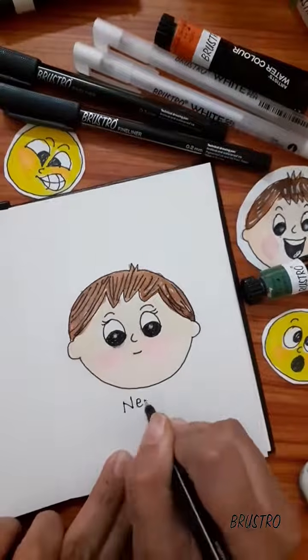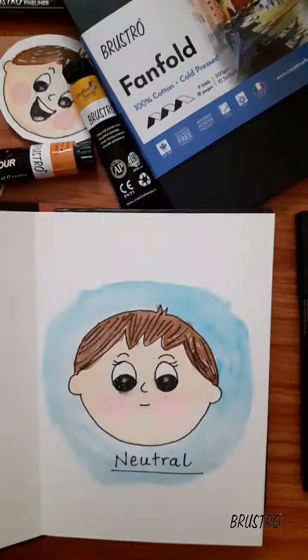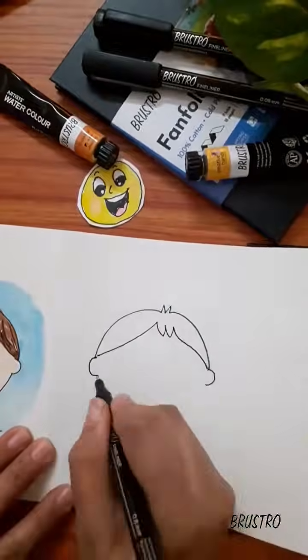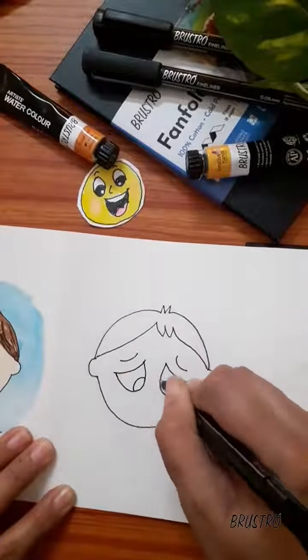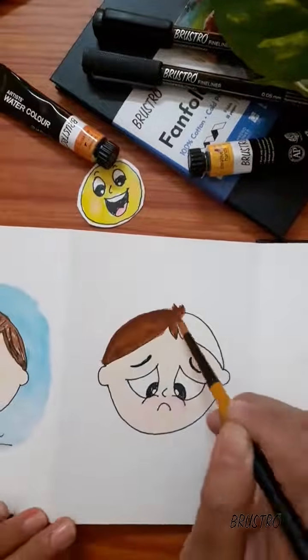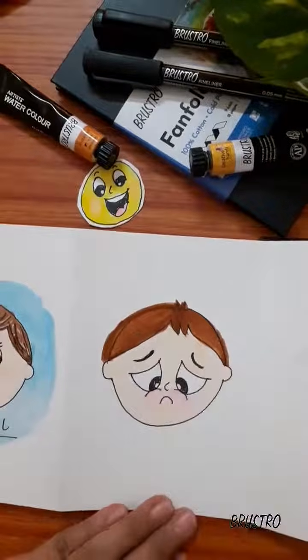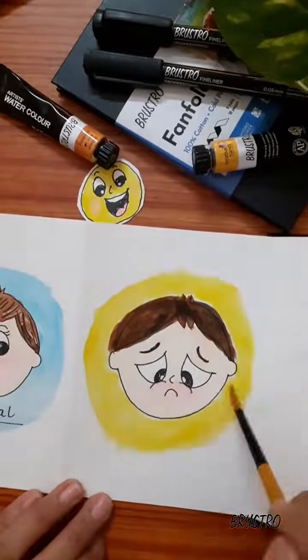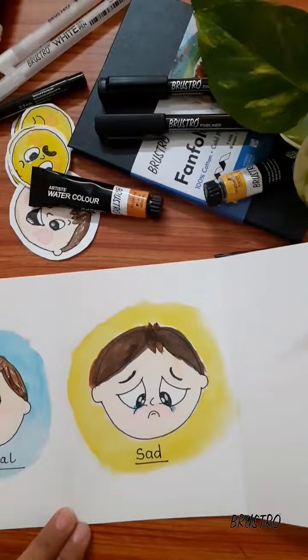Now, let's turn this neutral expression into a sad one. When sad, the head hangs low. The outer corners of the eyes slant downwards and the inner corners of the eyebrows go up. The mouth is in a frown. The eyes might even be filling up with tears and appear reflective.